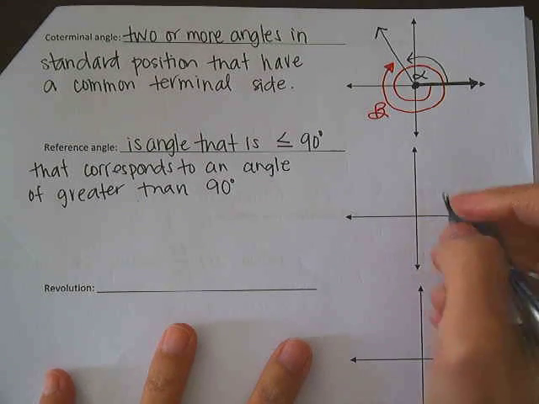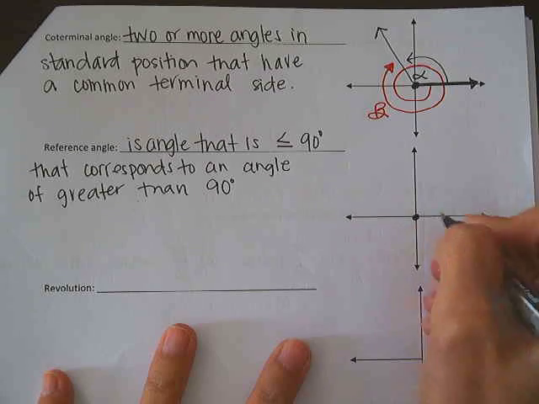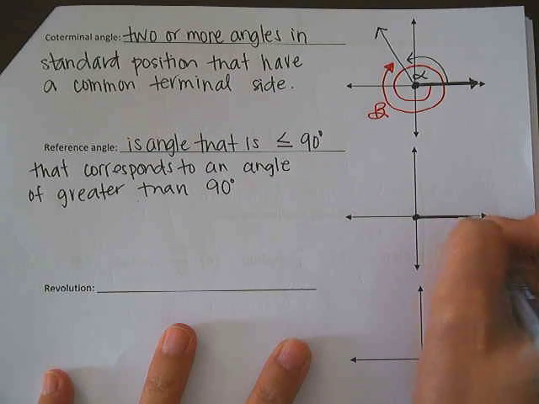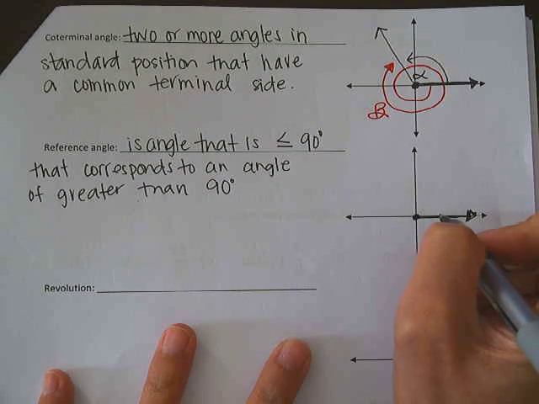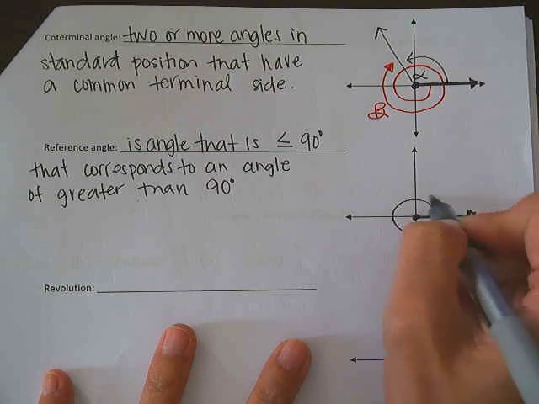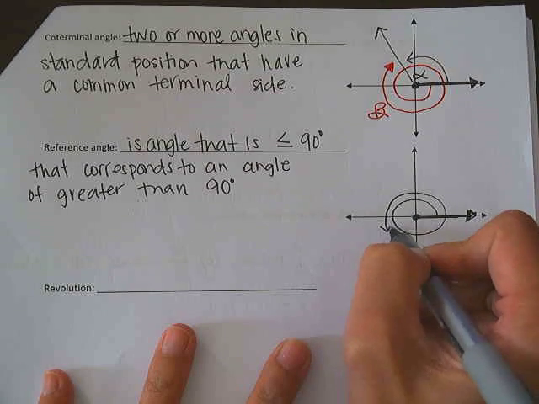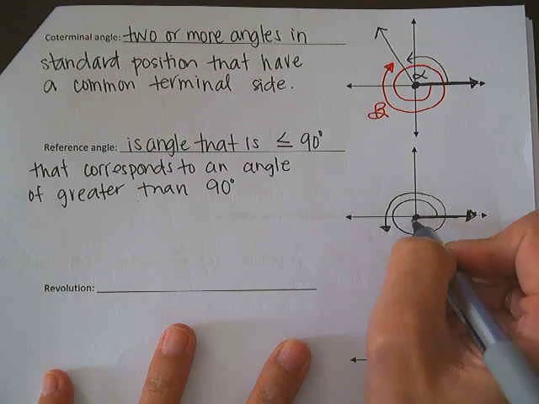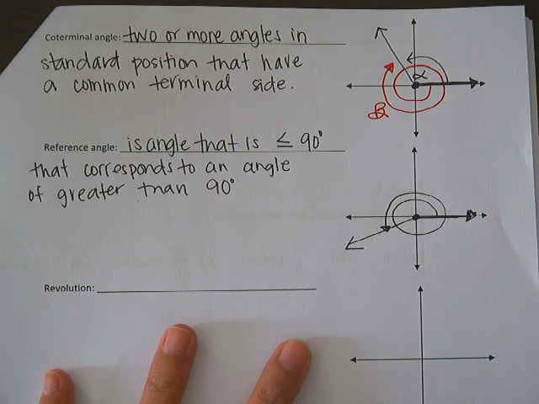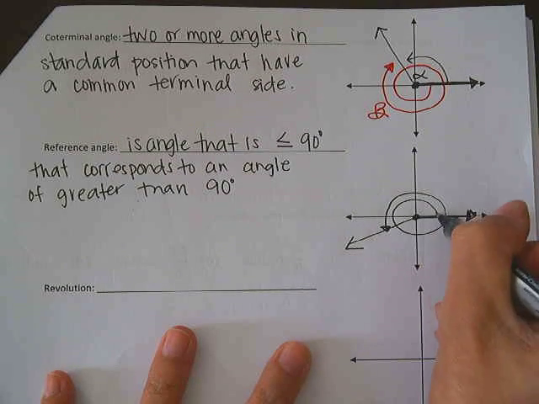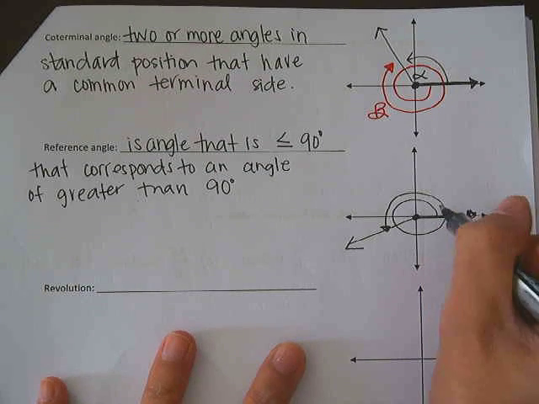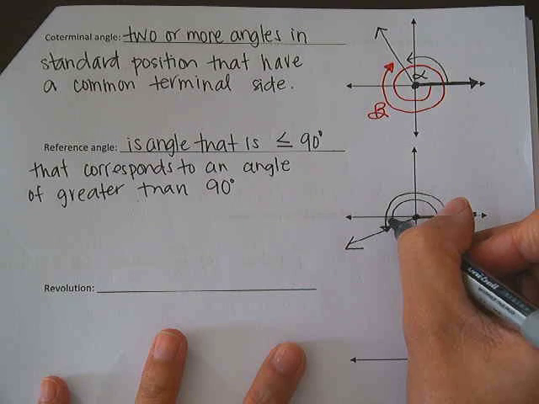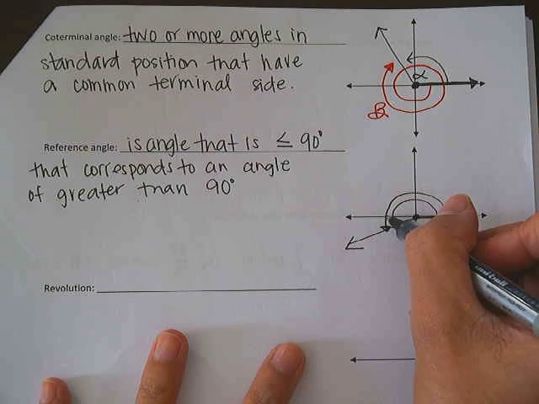So I'm going to draw a standard angle really quickly. Here's my initial side. Let's say I go in the positive direction, and I'm going to end right here. Notice how I've gone one full revolution. That's 360 degrees. I've gone a full straight line, that's another 180.